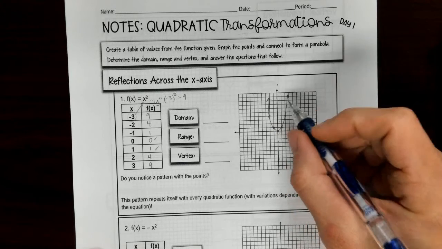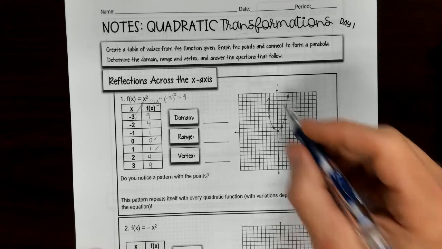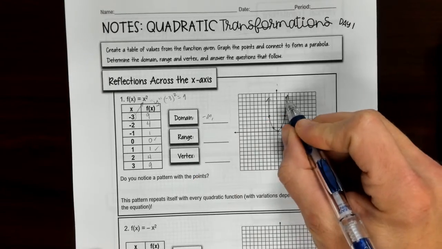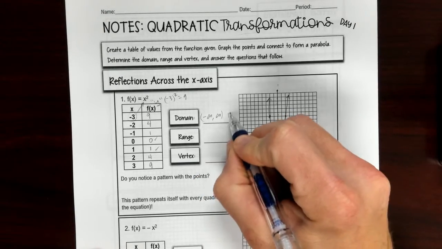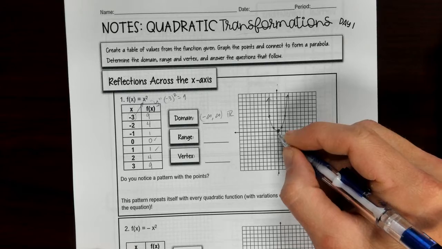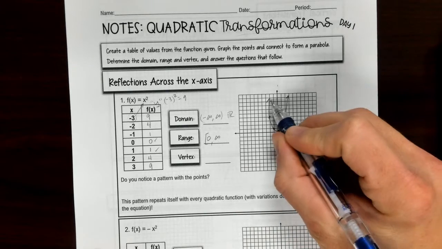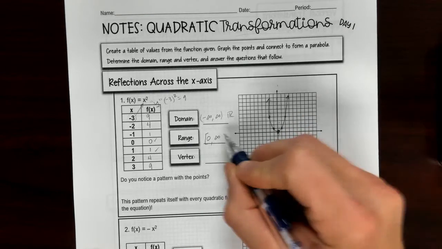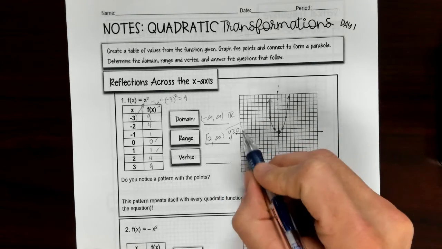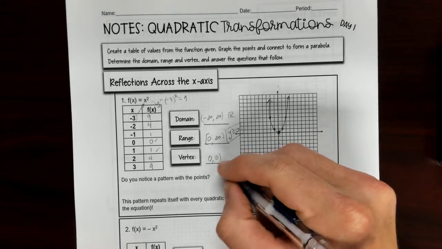So the domain is asking for all of the x values in this parabola. Okay, so this arrow means that it keeps going. So we would start at -infinity and we would end at positive infinity. We could also say all real numbers. The range, the lowest point on the graph, starts right here, and the y value at that point is 0. And it goes to positive infinity because those are arrows. Okay, I could also write it like this: y is greater than or equal to 0. You will see it like this a lot on your EOC. The vertex is right here at the origin, which is at 0, 0.